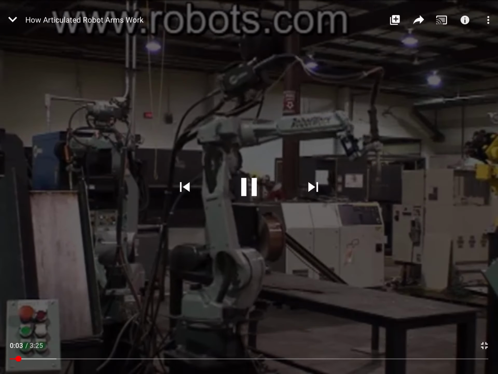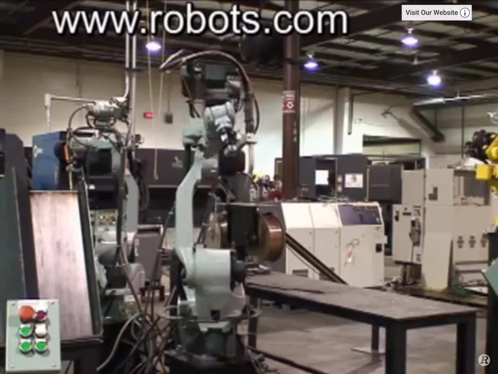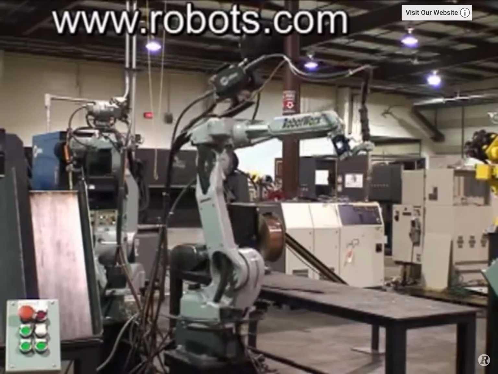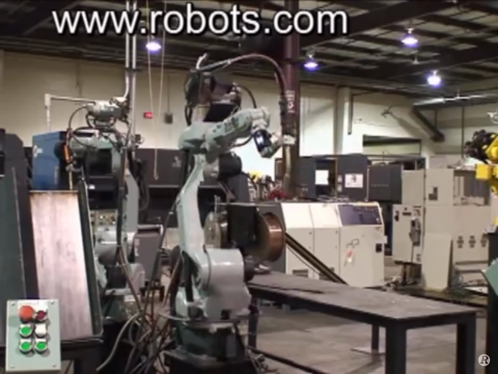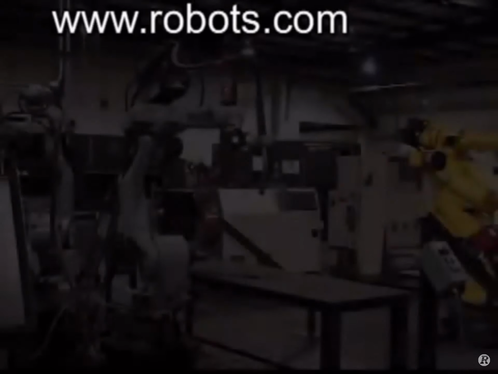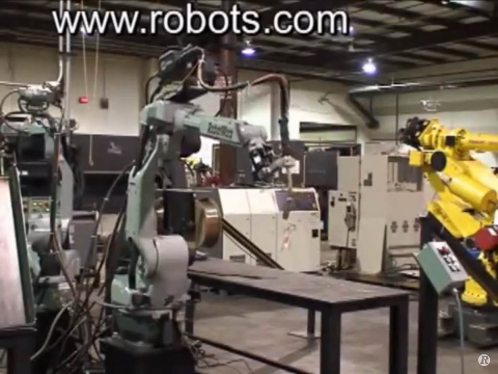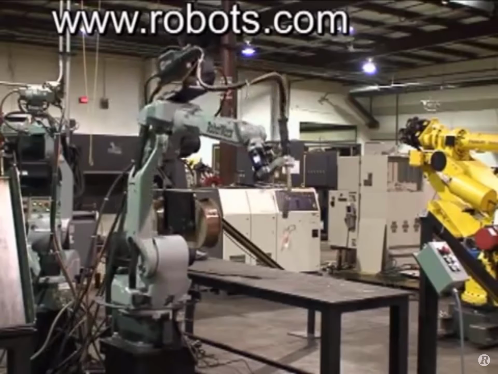Industrial robots have various axis configurations. However, the vast majority of articulated robots feature 6 axes, also called 6 degrees of freedom. 6-axis robots allow for greater flexibility and can perform a wider variety of applications than robots with fewer axes.